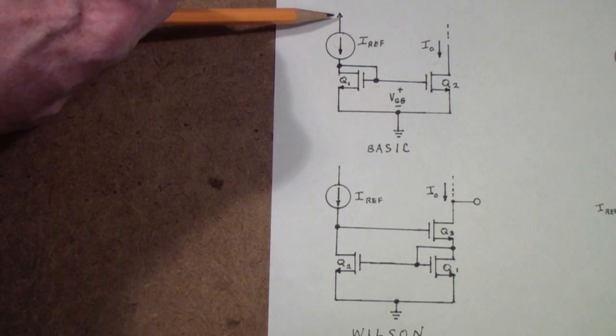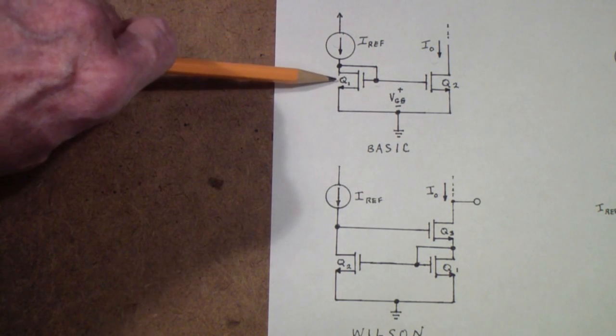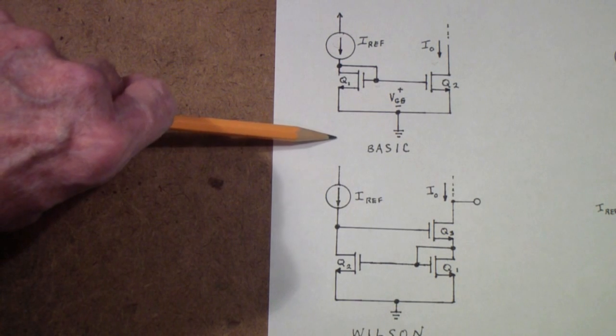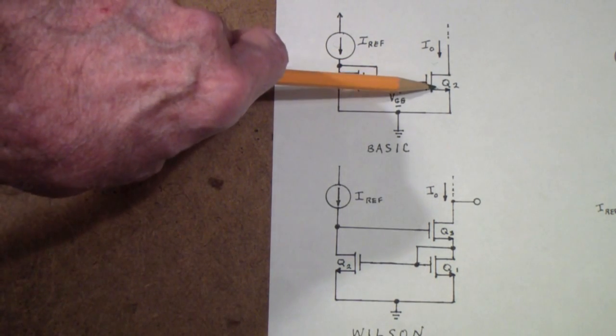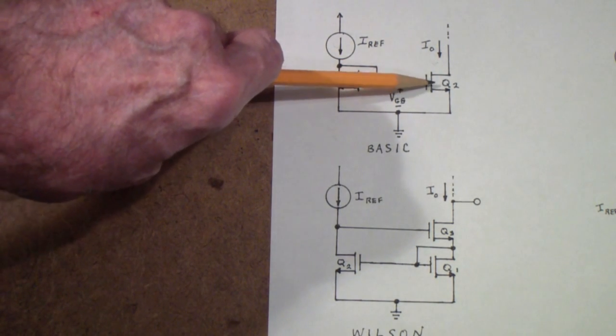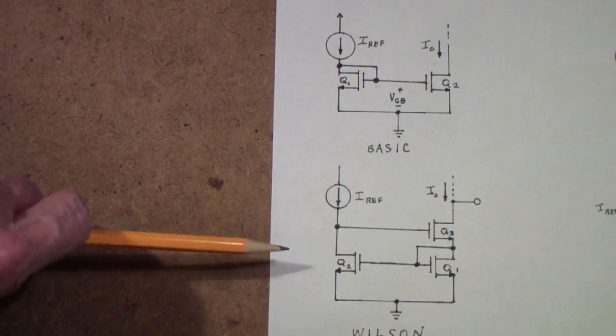So what we want to do is mirror the collector current that's flowing into the collector of the transistor over in this transistor, and we'll talk about why that might be advantageous a little later.